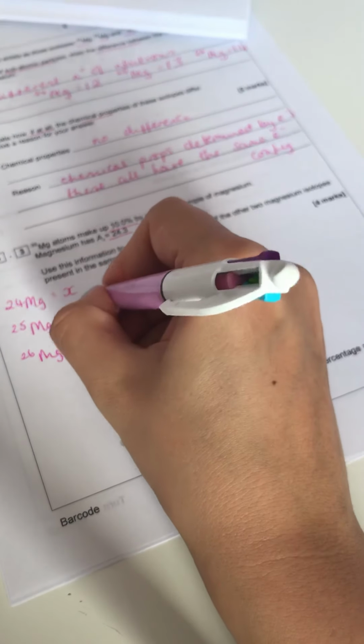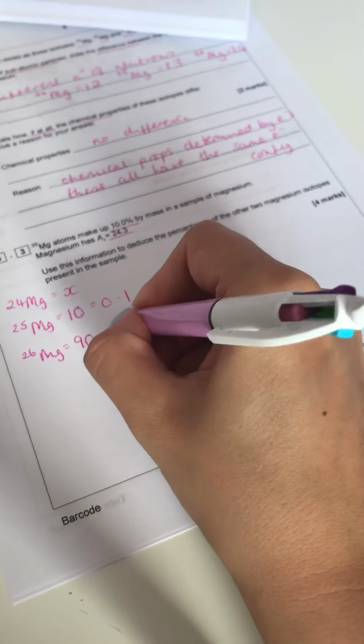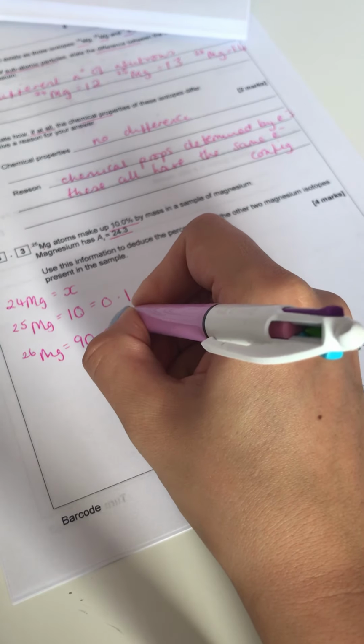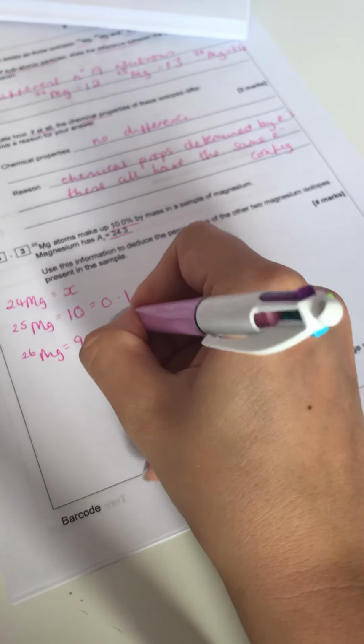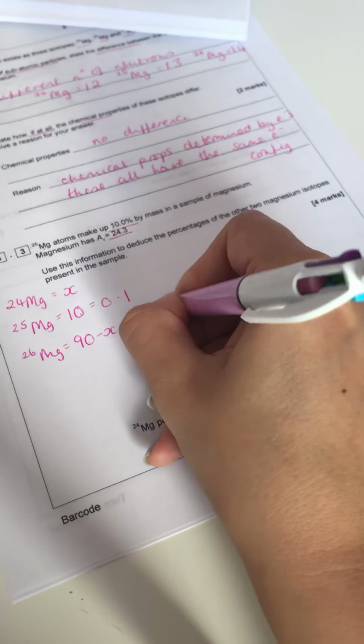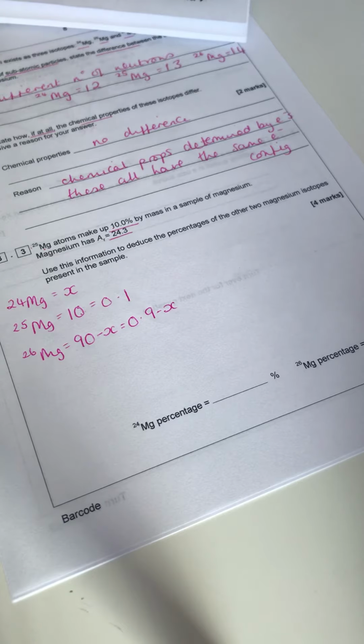So I'm going to make that 0.1, and I'm going to make that 0.9 minus X, just to make life a little easier for myself in the next bit.